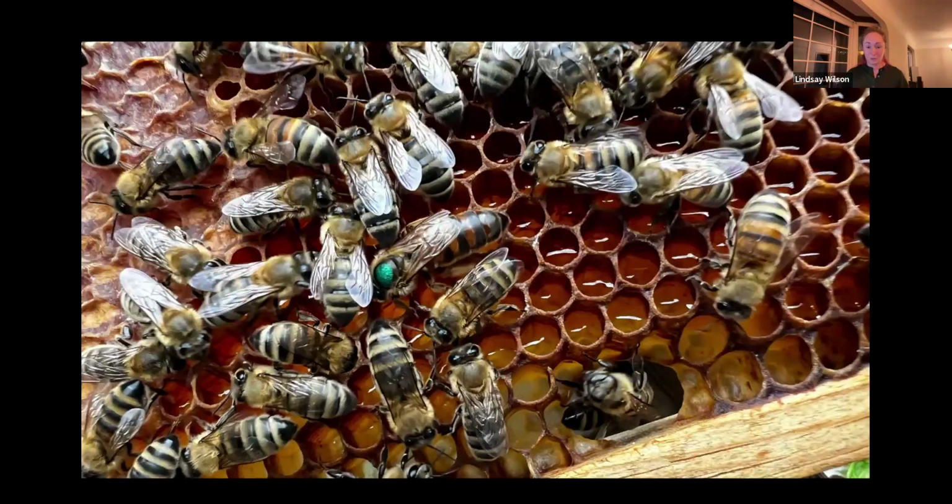I'm going to take a little break from American Foulbrood. I'm going to drink a little bit of water. This is a beautiful Danish queen. She had her pretty green dot on. My partner's quite the photographer, so he got some really good photos.